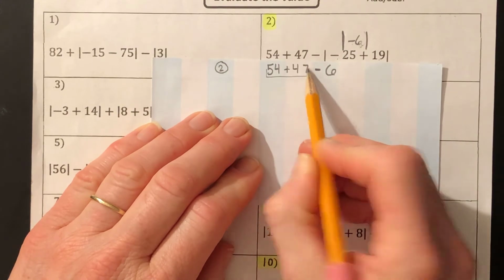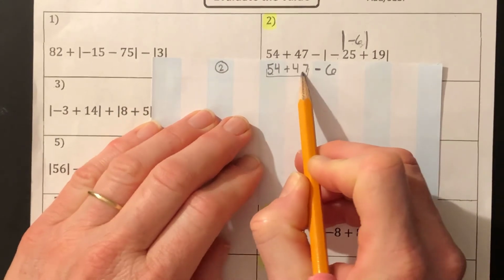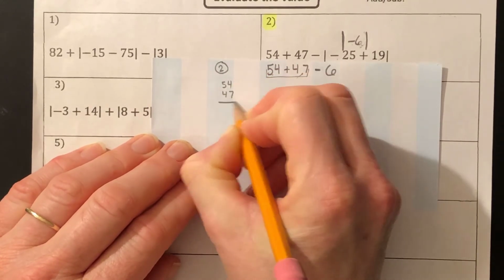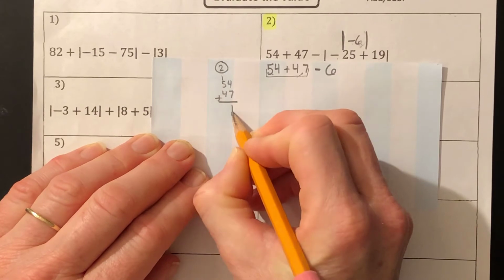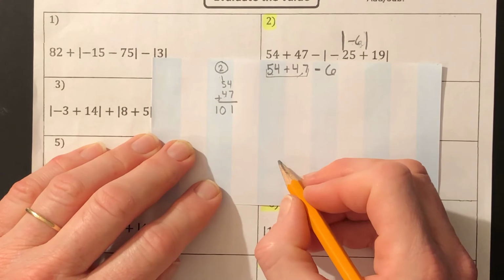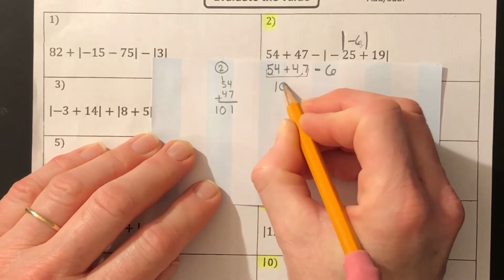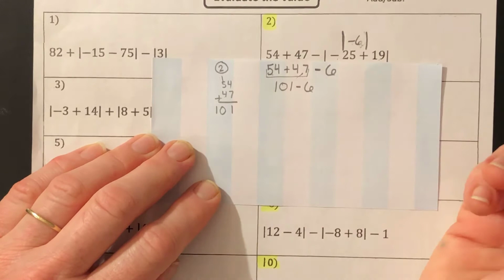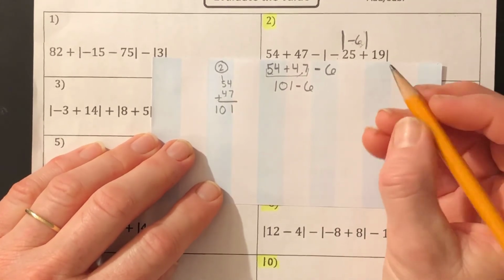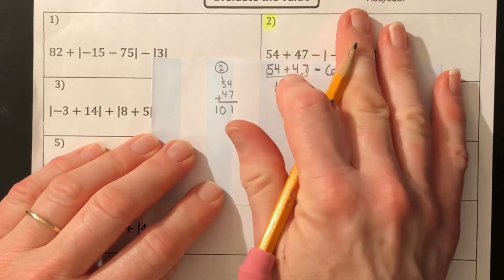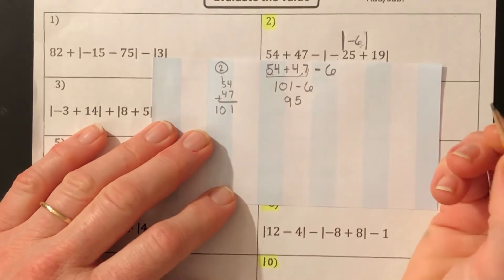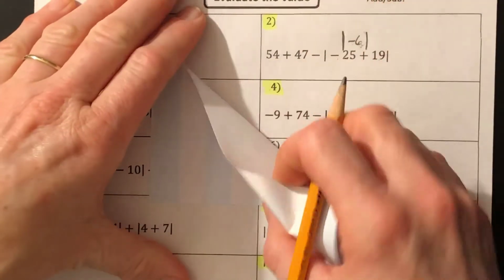We'll go left to right. 54 plus 47. I'm going to do 54, 47. 101. 101 minus 6. I'm going to count backwards in my head. 100, 99, 98, 97, 96, 95. The answer to number 2 is 95.